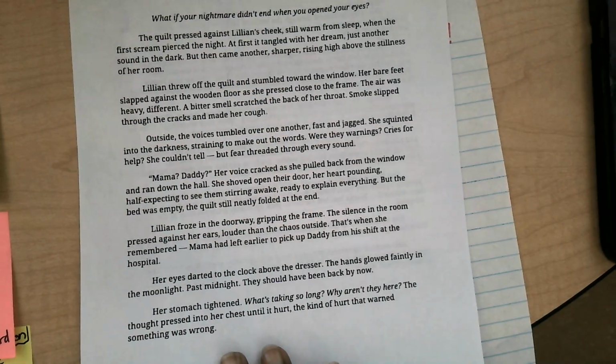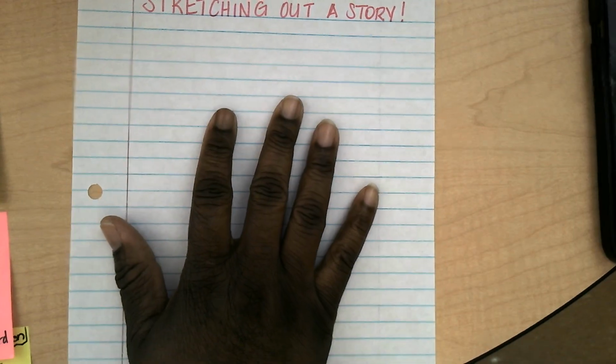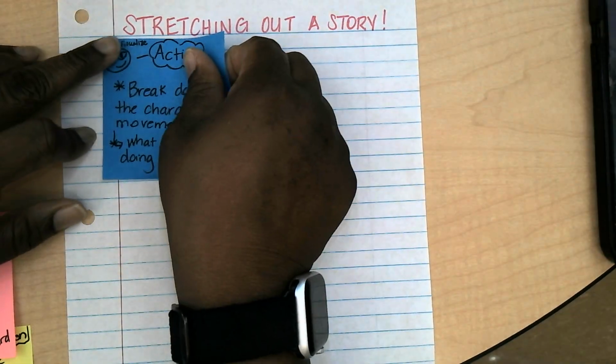So, stretching out a story, going from a caption to this. There are many ways to do it. We're going to focus on using five strategies. Think of these like tools in a toolbox. Every paragraph, at least try anyway, should use at least one of these strategies that I'm going to show you.